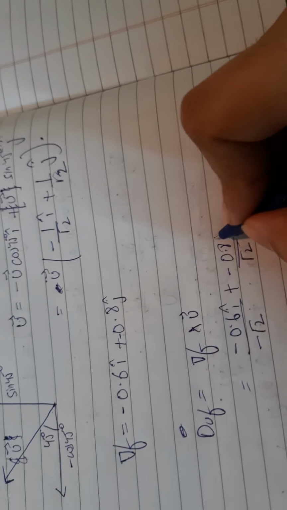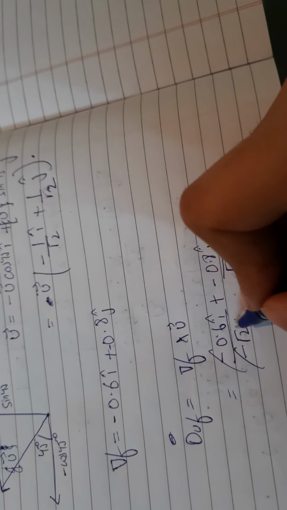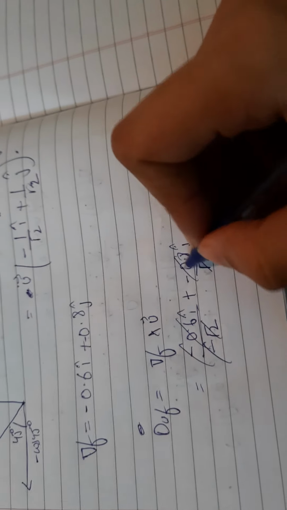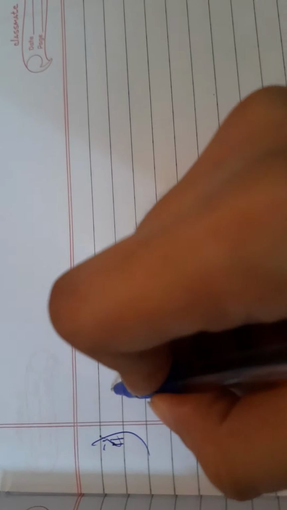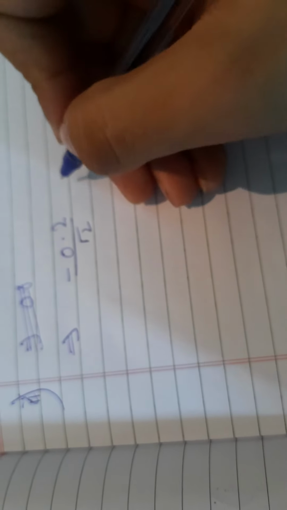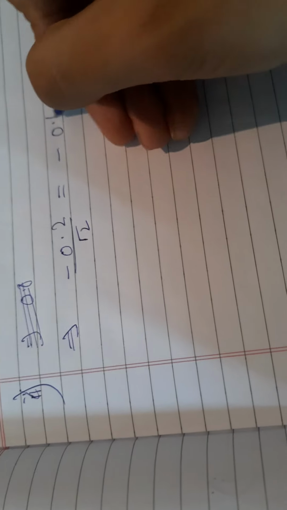After solving, one part becomes positive and the other negative, and the final value comes out to be minus 0.2 upon root 2, which equals minus 0.14.